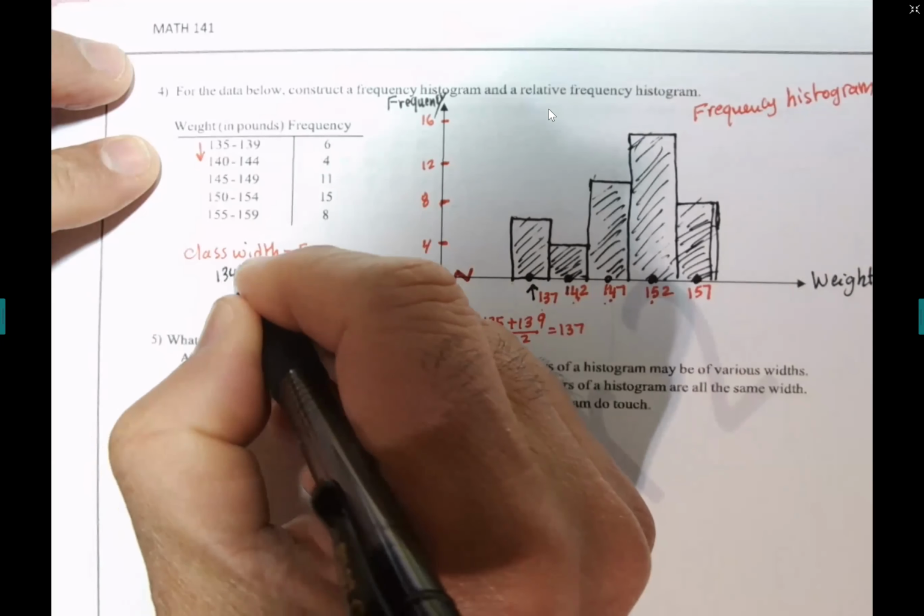Which answer would you select? A, B, C, or D? Is it B? C. Okay, let's see why it's not B. The bars in the bar chart may have various widths. No, I think it's C. All the bars have to have the same width. Probably I wasn't 100% consistent, but the class width is the same. They should have the same width. It is C indeed.